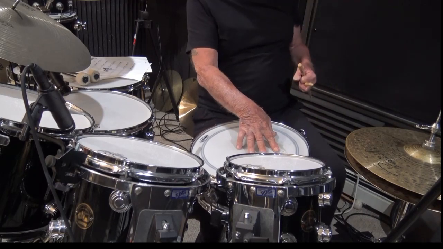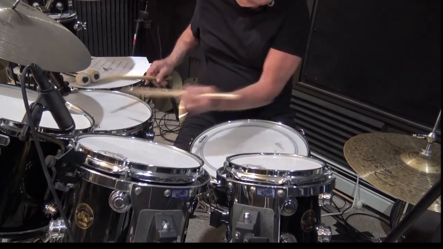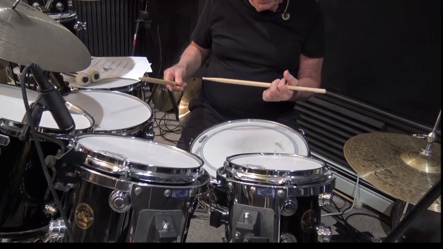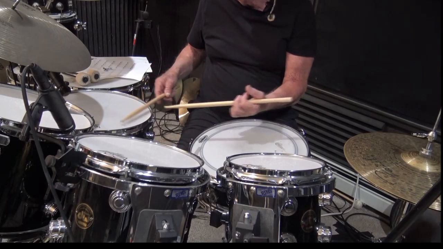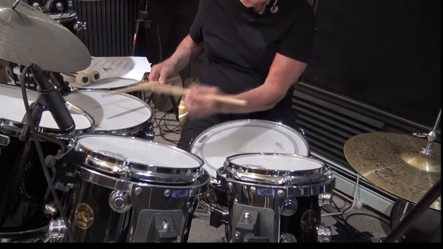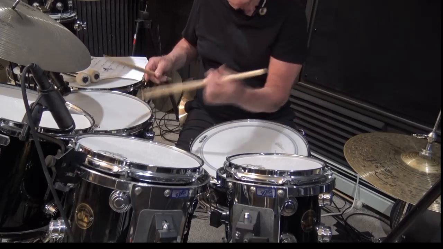It really is. 1, 2. You're going to get a lot of things in your way, so you got to maneuver so you feel loose. So we're taking it from the floor tom-tom to the snare drum. 1, 2. No accents if you don't want. Accent, accent, accent, accent.